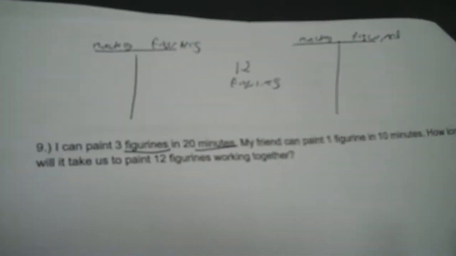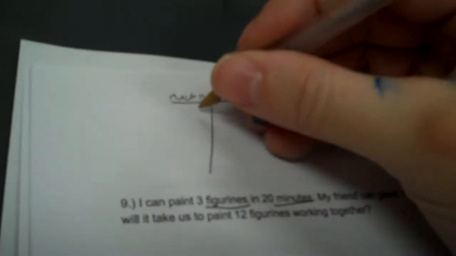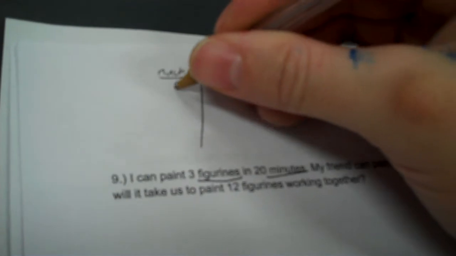Number 9. I can paint underline figurines in minutes, so it should be underlined for you. I can paint 3 figurines in 20 minutes. My friend can paint 1 figurine in 10 minutes. How long will it take us to paint 12 figurines working together? Okay, sorry I didn't fill these out. If you work for 0 minutes, you're not going to get any figurines painted, and neither will my friend.